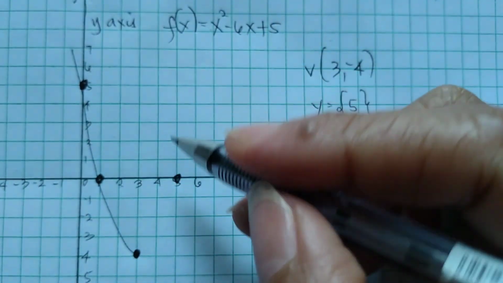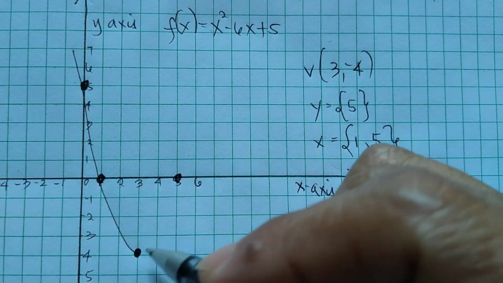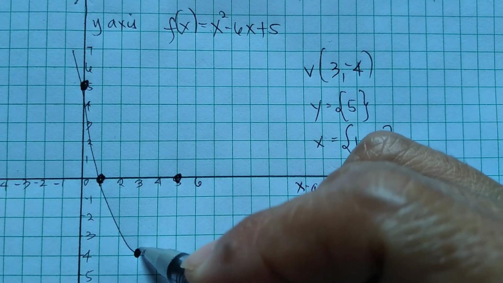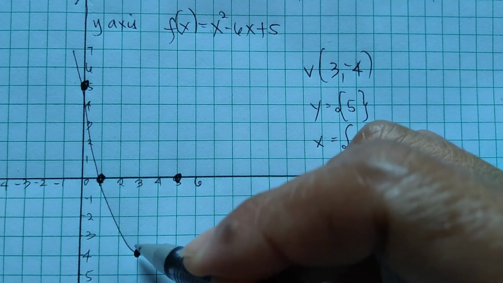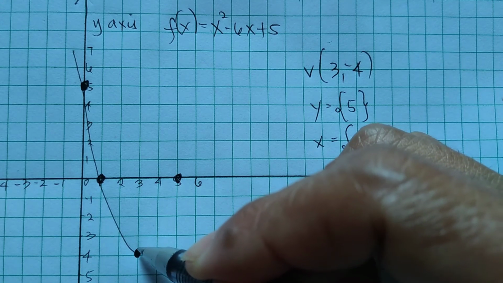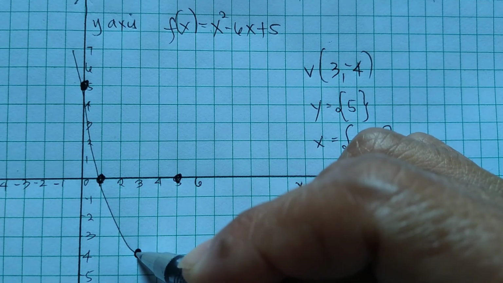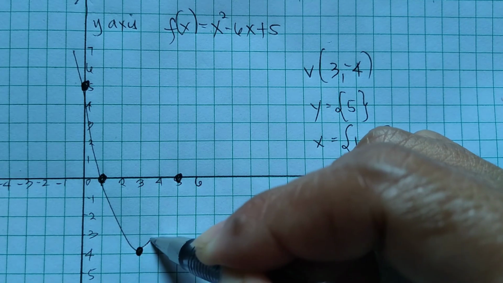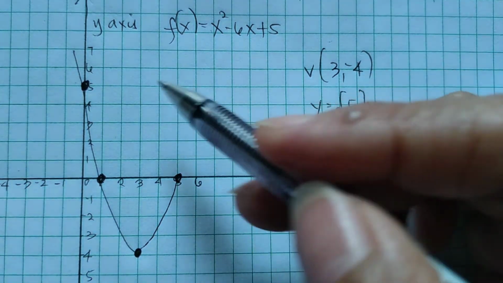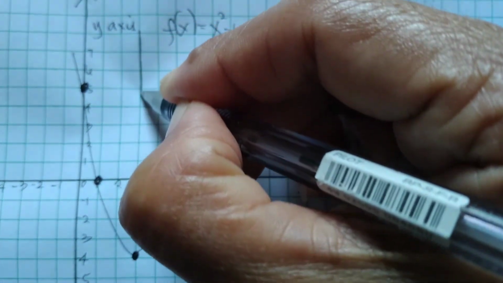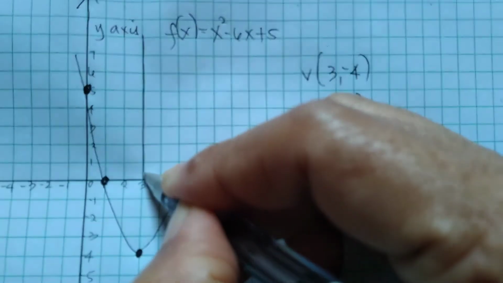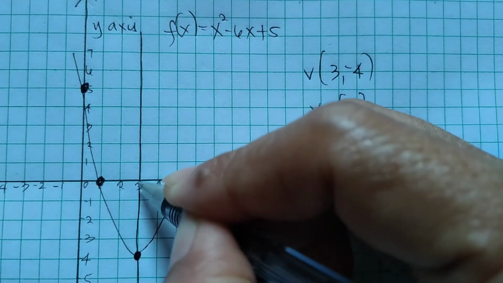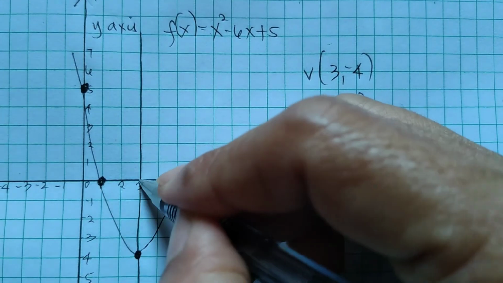Connect the points, and make sure that when you do your graph, you find the symmetrical points from one side of the graph to the other side. So we have here the symmetrical points. You know that this is our line of symmetry, which is at x is equal to positive 3.